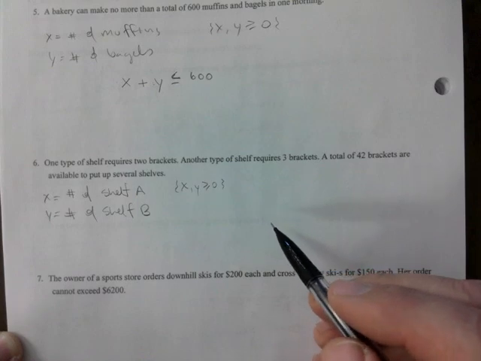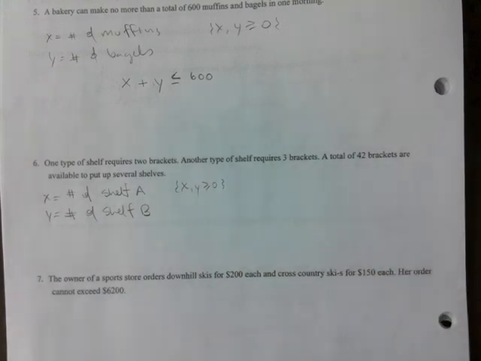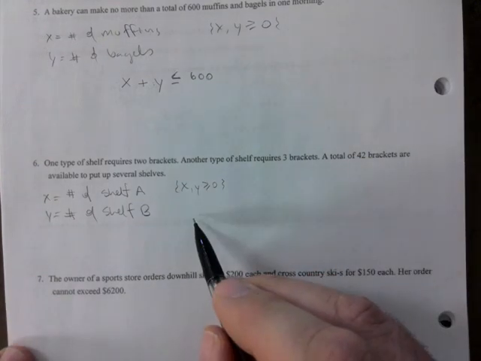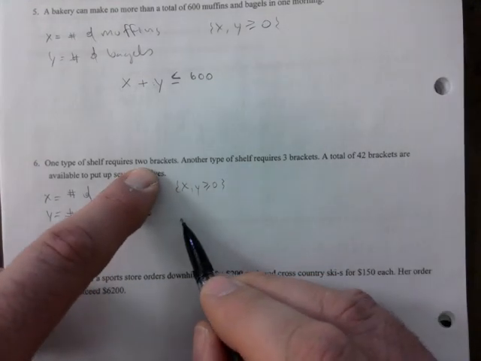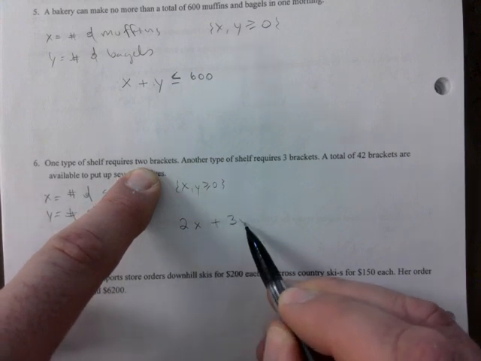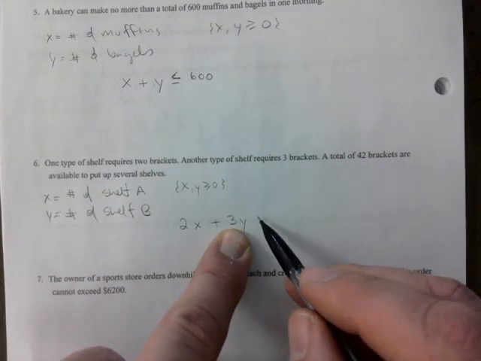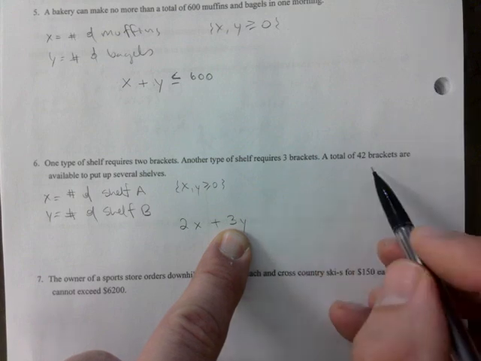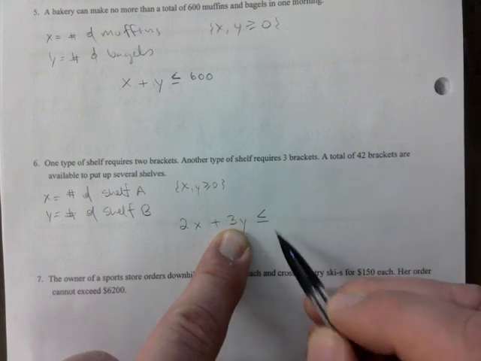I don't know if you're thinking it. Are you thinking, hey, Mr. Harrison, it's always talking about brackets though? Everything is about brackets. But if you really think about it, it's 2 brackets for shelf A and 3 brackets needed for shelf type B, and you only have a total of 42 available.